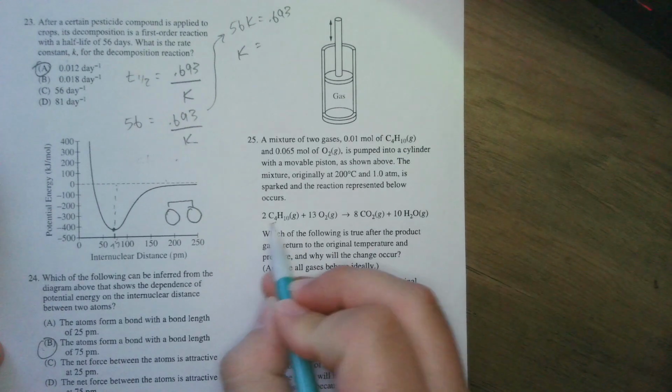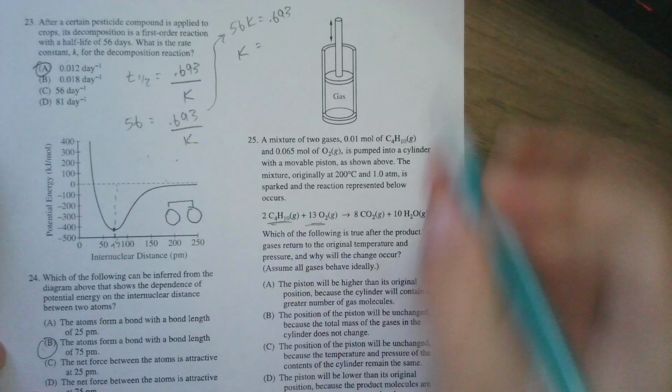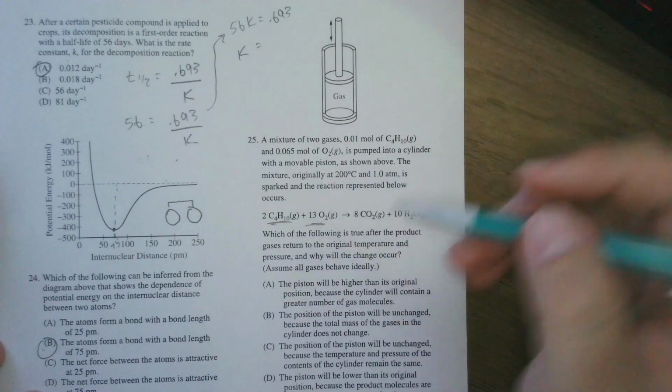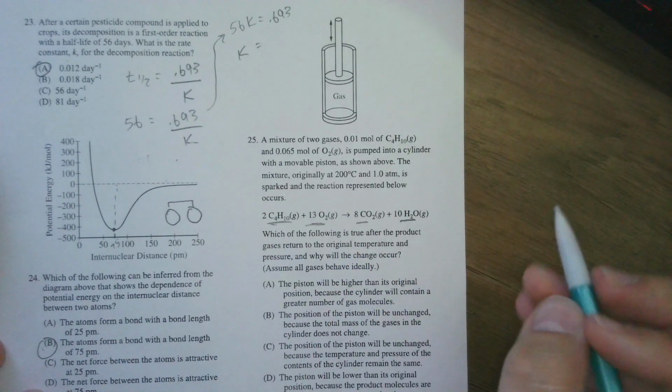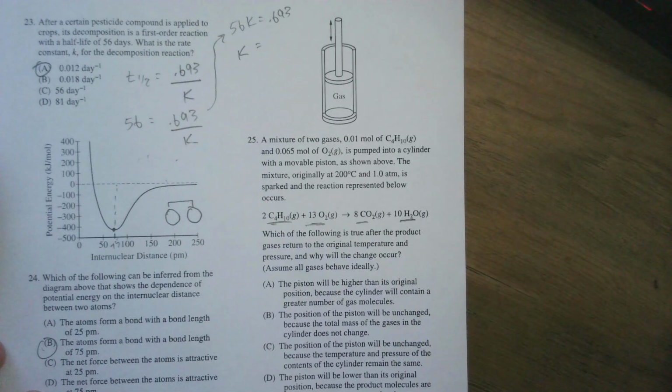So I had this and this in the piston. I made the chemical reaction happen, and we're going to make this and this. Which of the following is true after the product gases return to their original temperature and pressure, and why will the change occur? We assume all gases behave ideally.